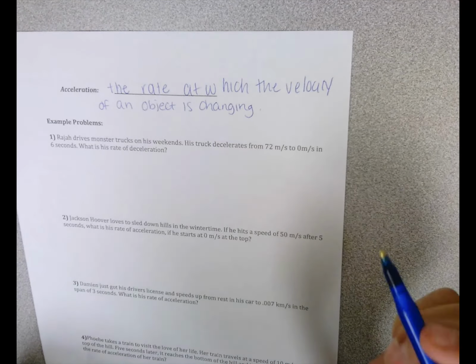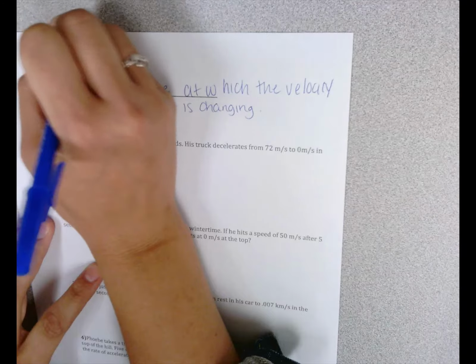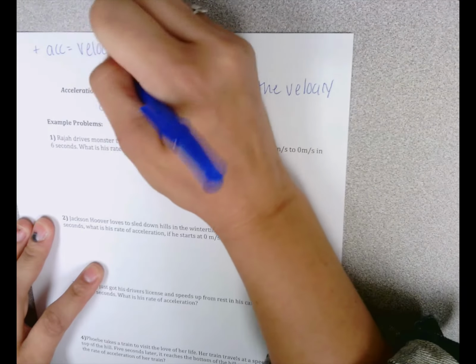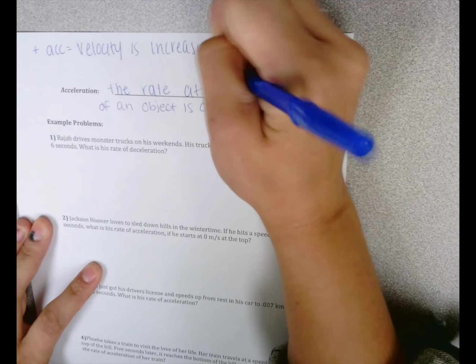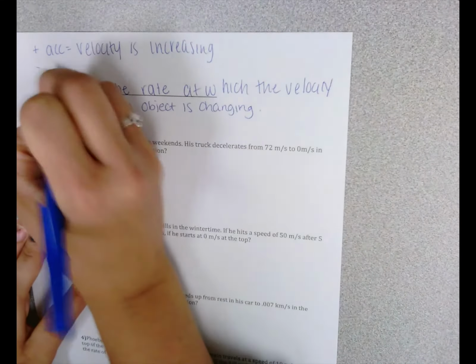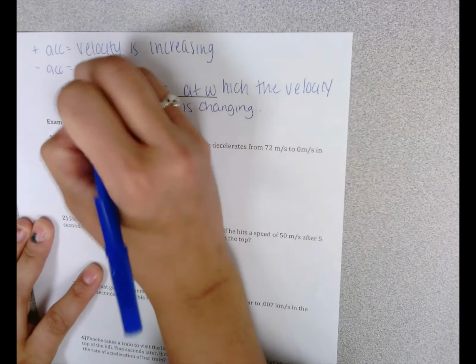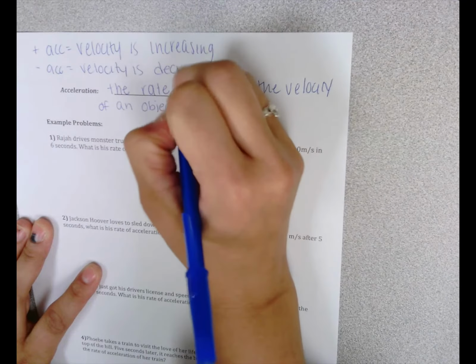Okay? So, positive acceleration is when the velocity is increasing. Negative acceleration is when the velocity is decreasing.